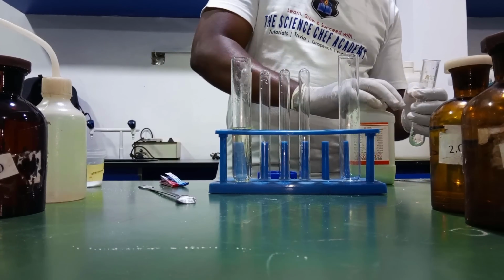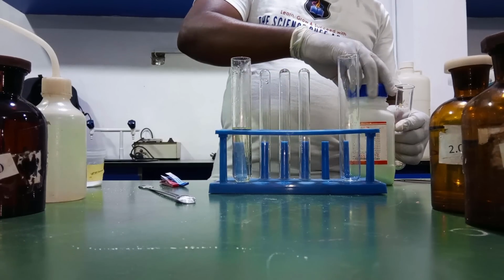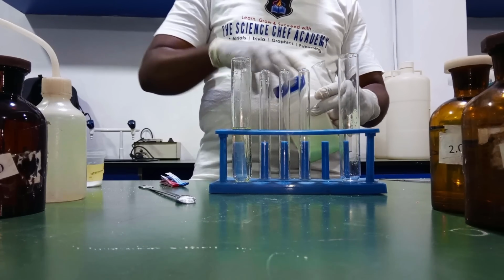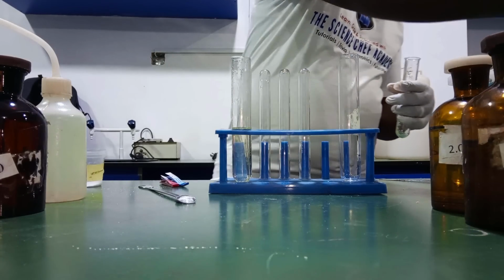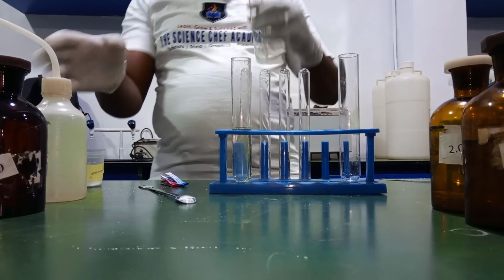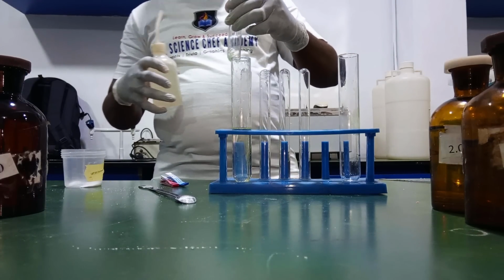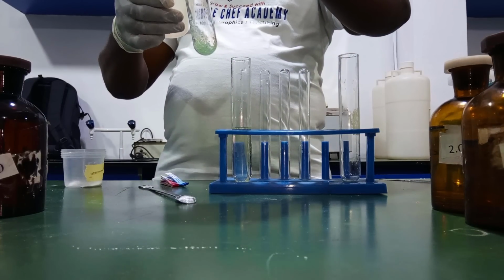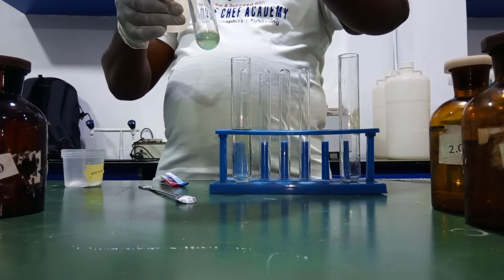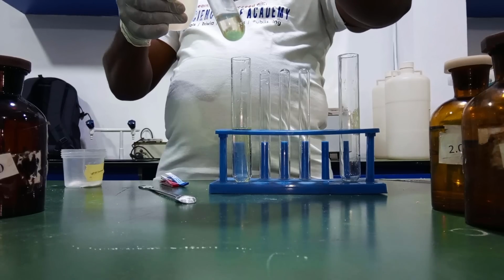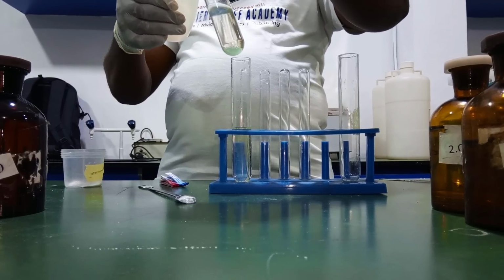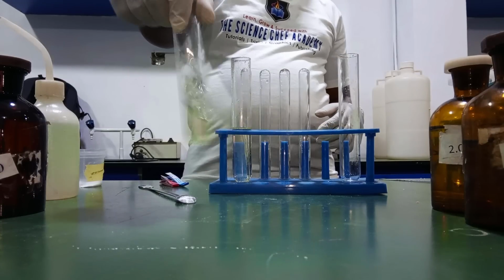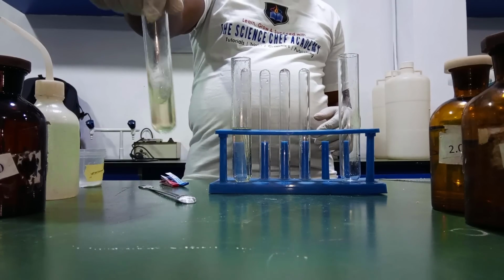Iron(II) is easily oxidized to iron(III). So that's why whenever you want to make use of an iron(II) salt in an experiment, it must always be freshly prepared. So you can see I'm preparing my iron(II) sulfate live and direct, to prevent oxidation to iron(III).